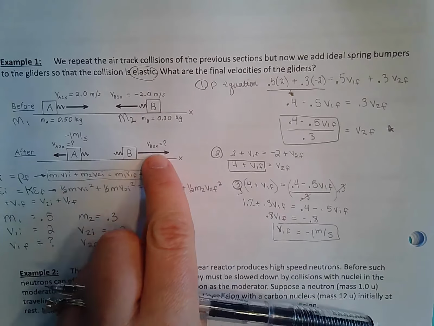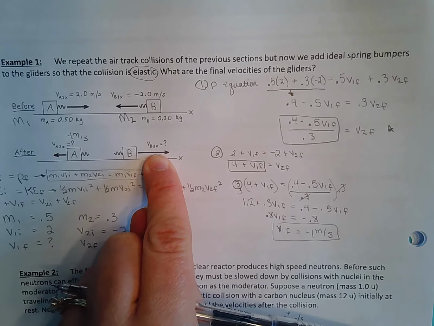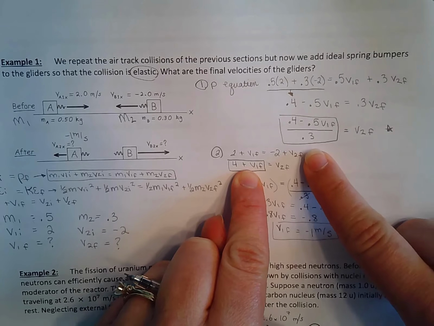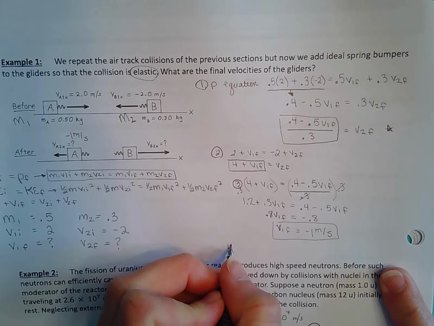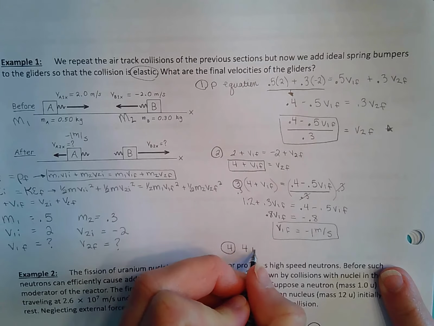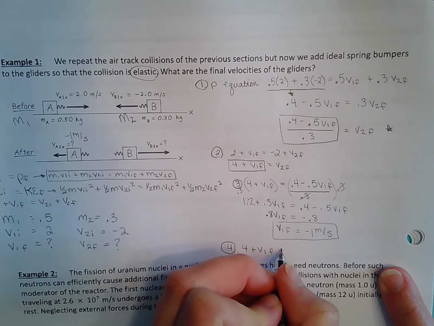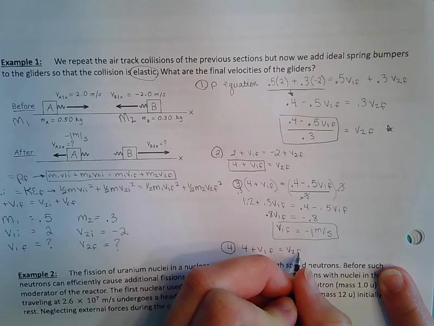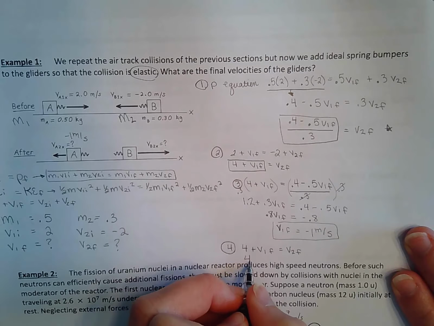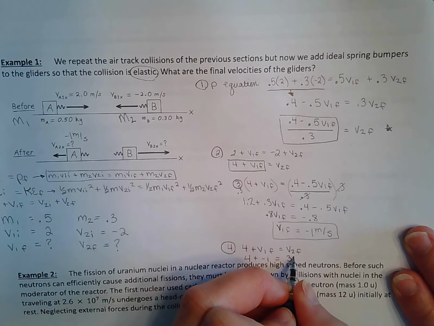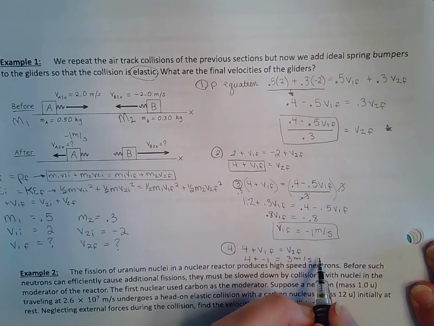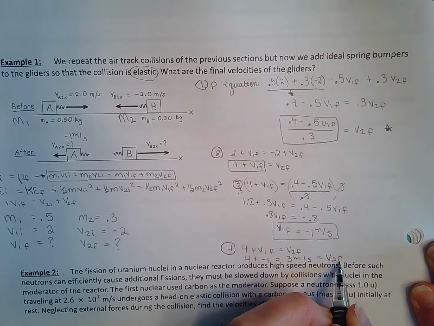Now, hopefully we get a positive number for this one since it's traveling right. Put it in here or here, it does not matter. I'm going to choose to put it in the easier one. So this is step 4. 4 plus V1F equals V2F. Just enough room to squeeze this in. 4 plus -1 equals 3 meters per second for V2F.